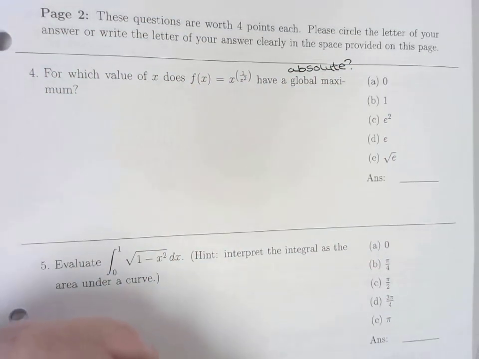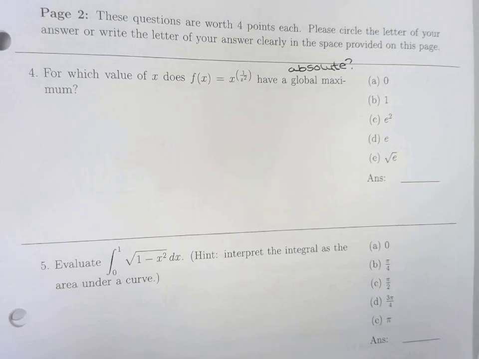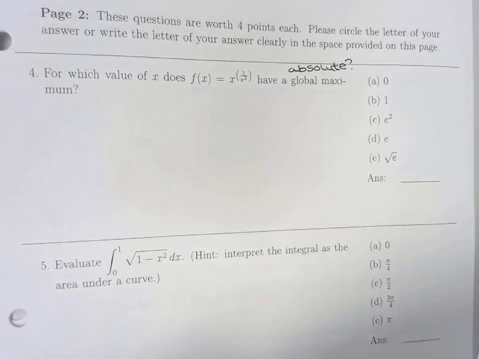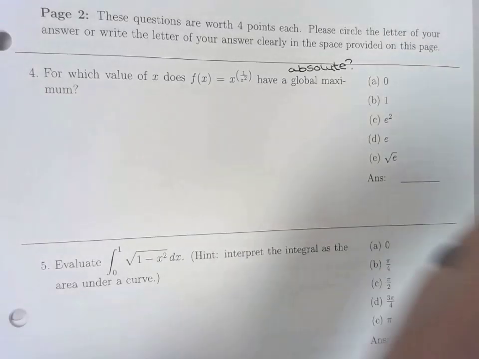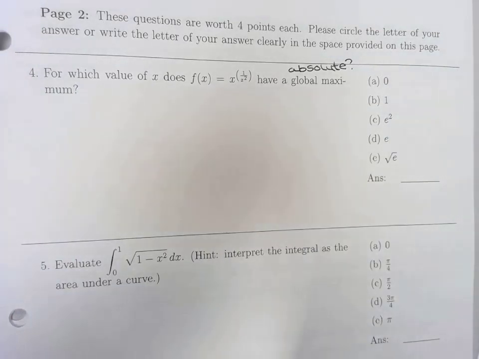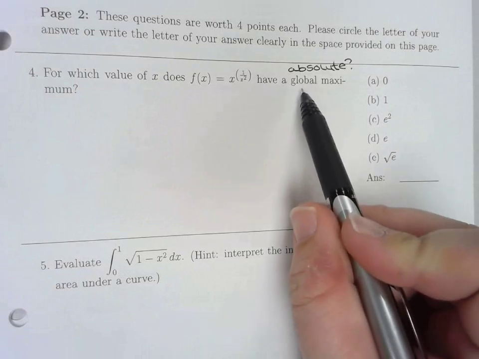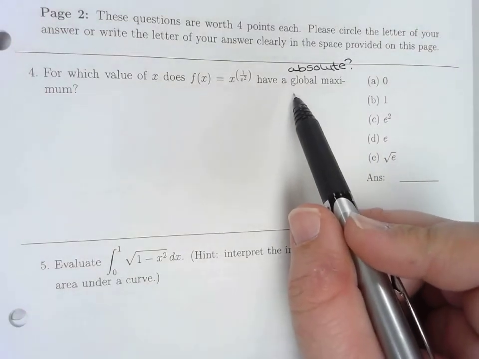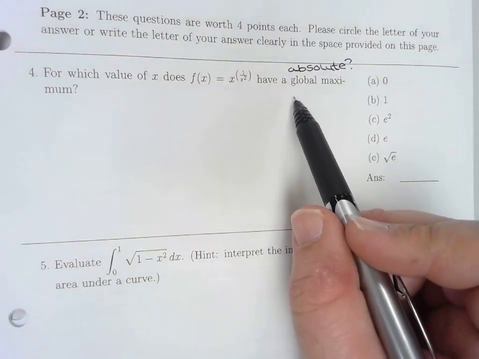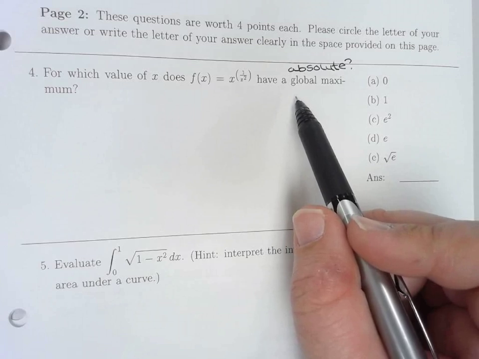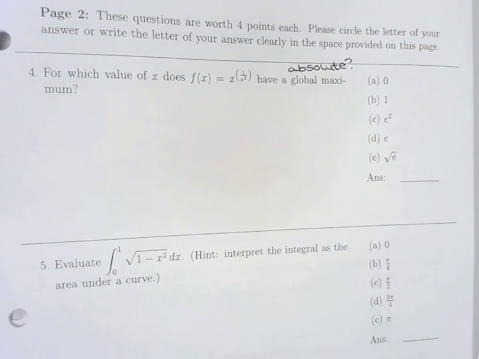Which makes no sense. Okay, let's just start and see.